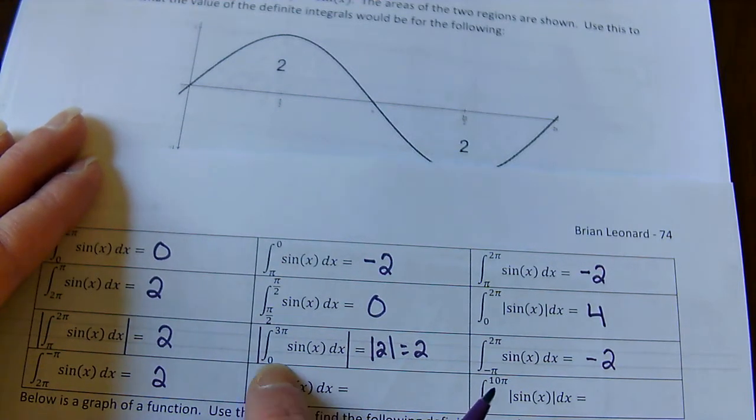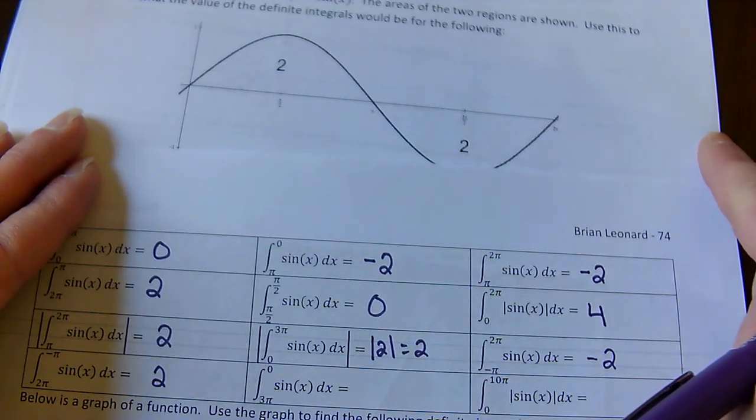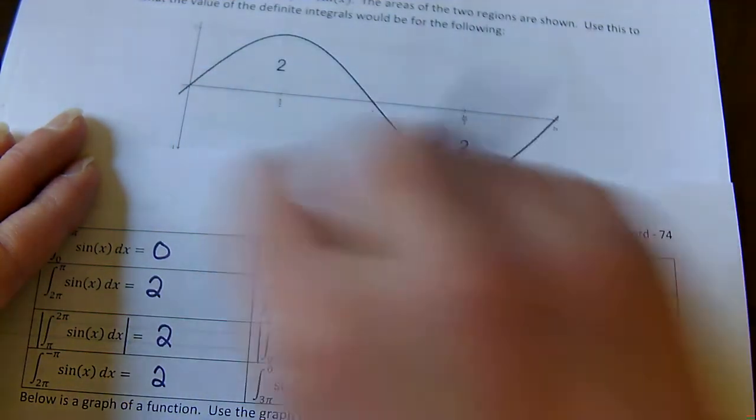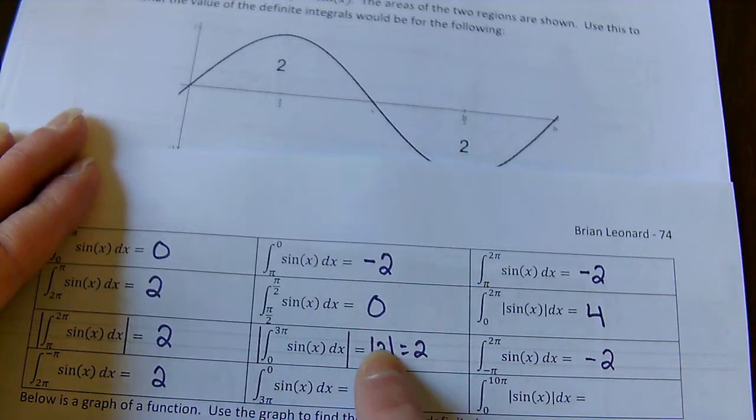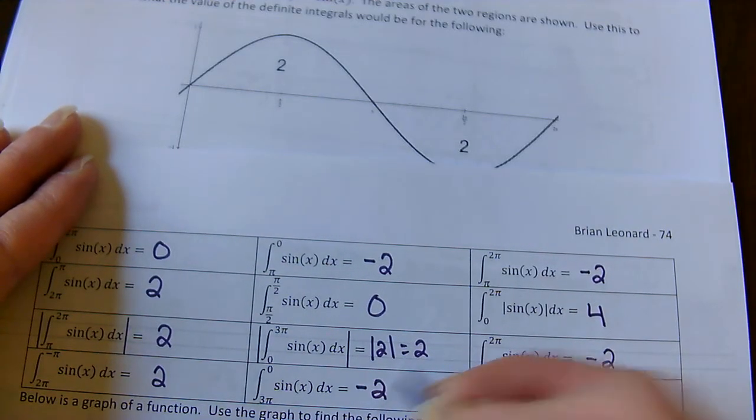What about 3 pi to 0? So starting over here and going backwards. Well, if we went forwards, we got a positive 2. So going backwards would be a negative 2.